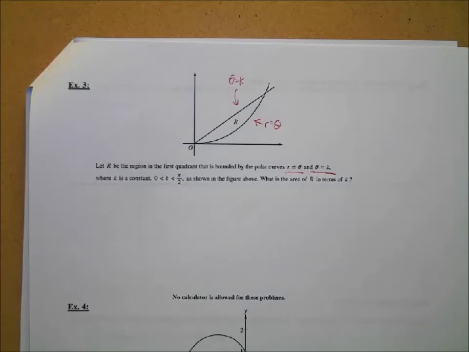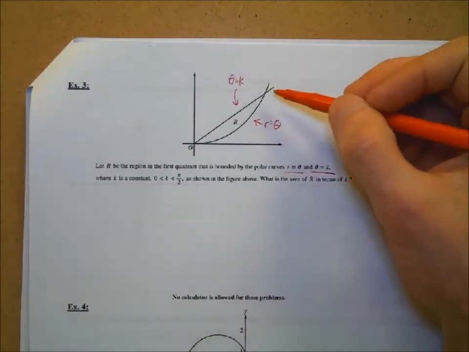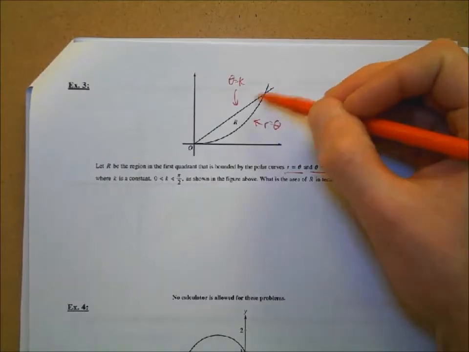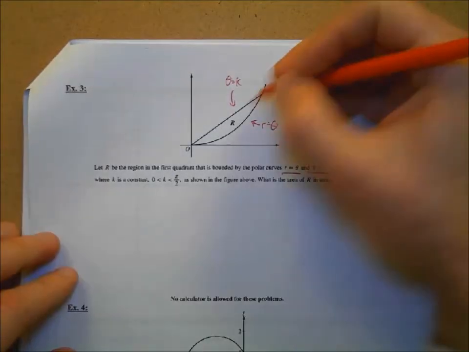K and r the same thing? K and r would be the same thing here and here. Do you see what I'm saying? Does that answer your question? Yeah. It would be the same thing here and here.